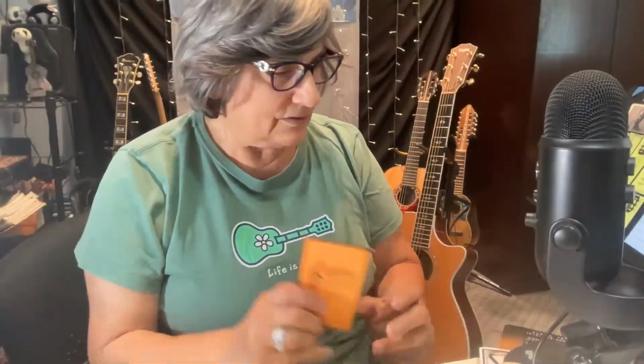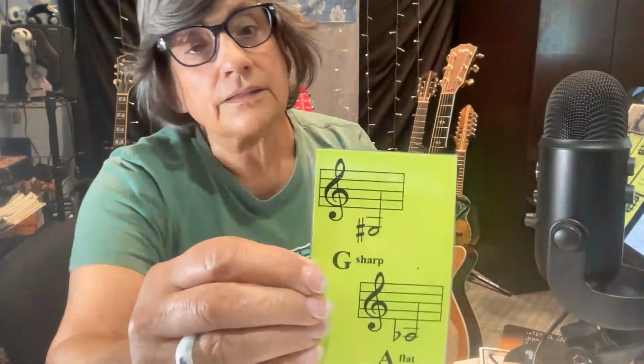And we also have these, where you can look at the fingering and tell me what note that is. That's a G sharp. You know how you can tell? There's the answer. All right. So these are very cool to have.